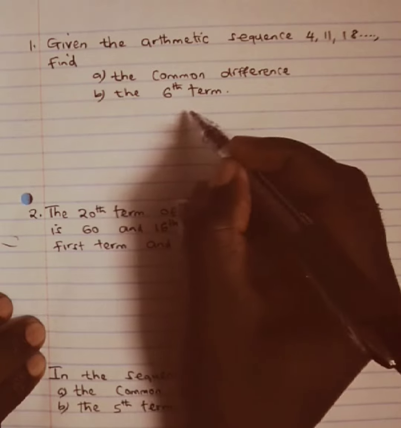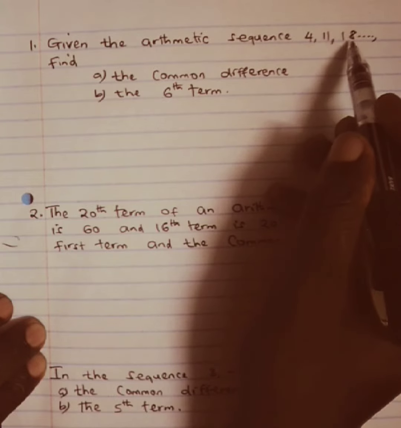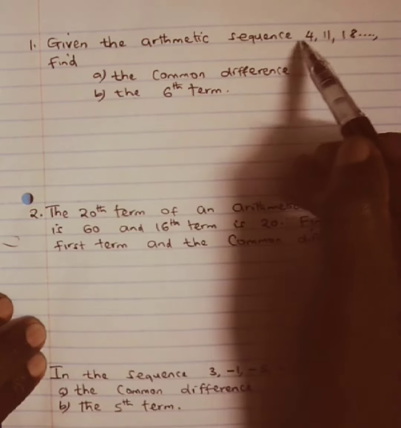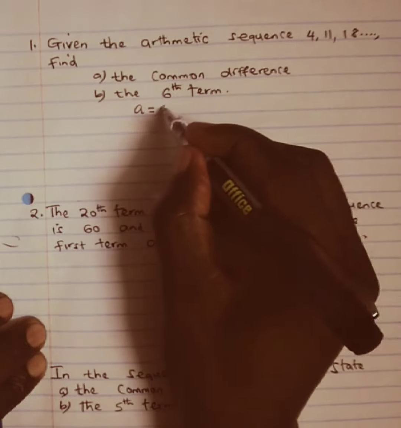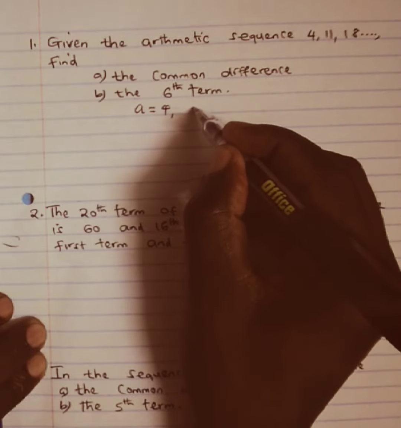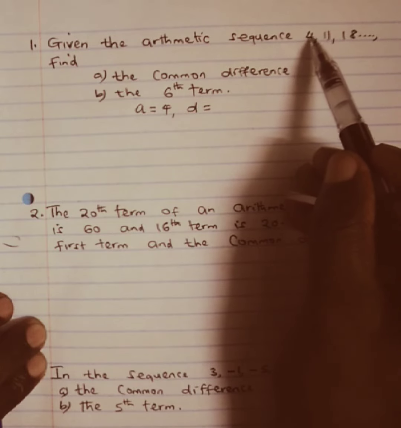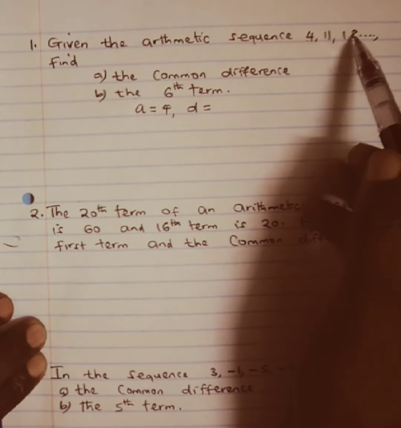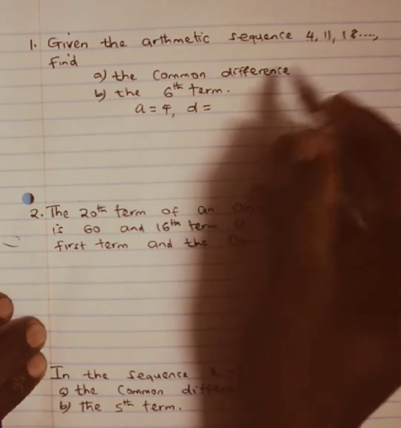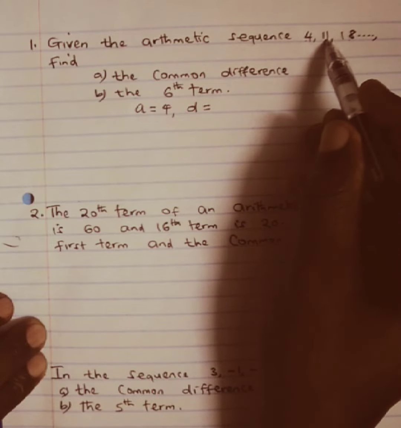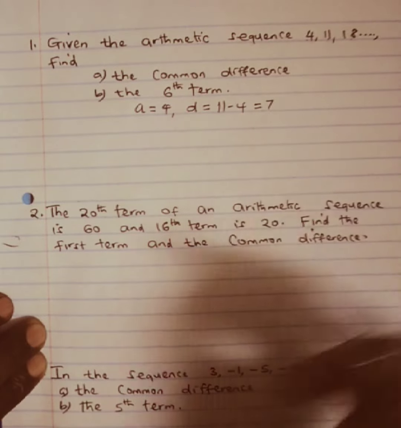In this case now, we have the sequence, which is 4, 11, and 18. And we have already said that the first term is denoted as a, and our first term is 4. We can now get the common difference. And to get the common difference, you simply take the second minus the first, or the third minus the second, for us to get that common difference. And in this case, to get the common difference, you can take 18 minus 11, or 11 minus 4. This one is going to give us 7.